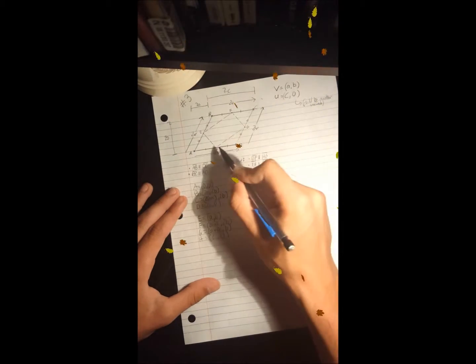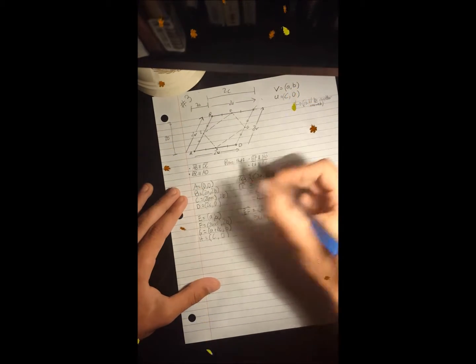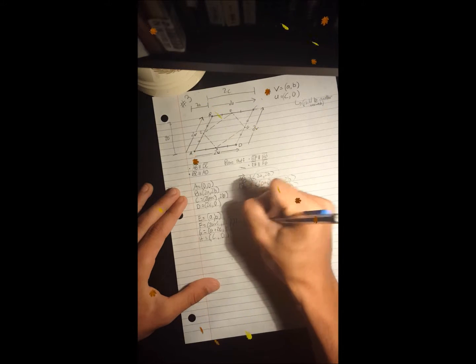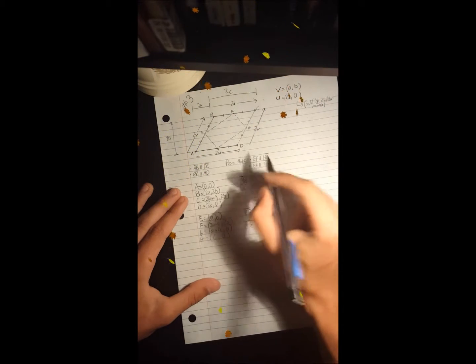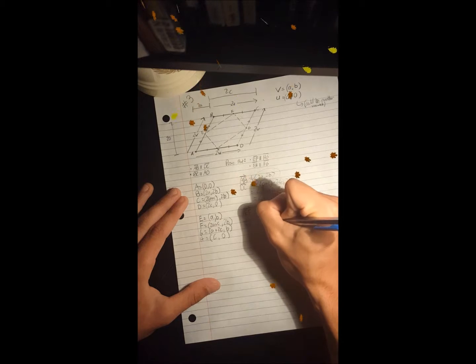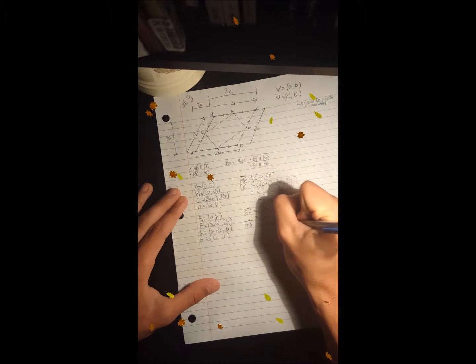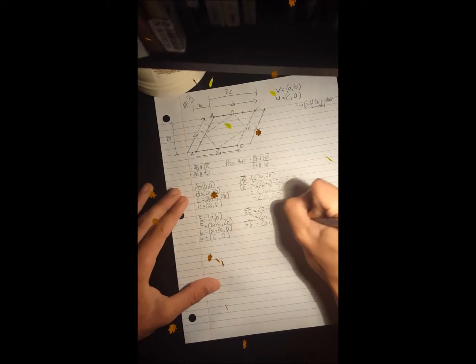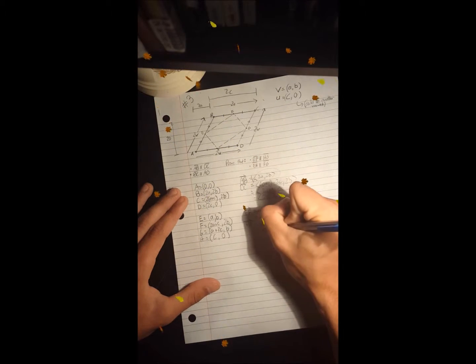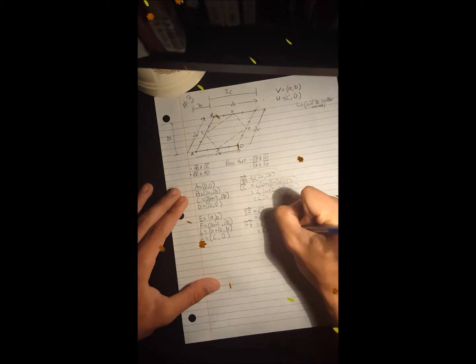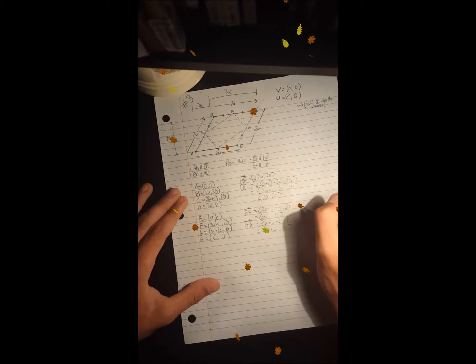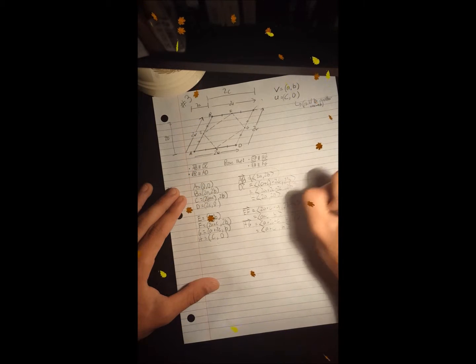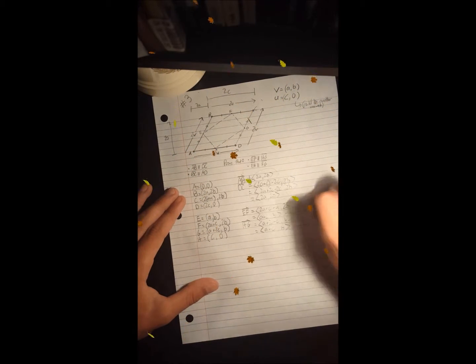The opposite segment would be HG, which equals (a + 2c minus c, b minus 0), which simplifies to (a + c, b). See how these two are also the same. They're the same components, and multiplied by a constant of 1, you get that these two vectors are parallel.